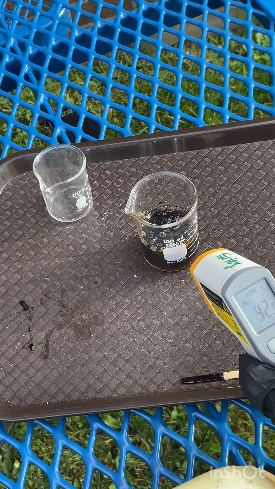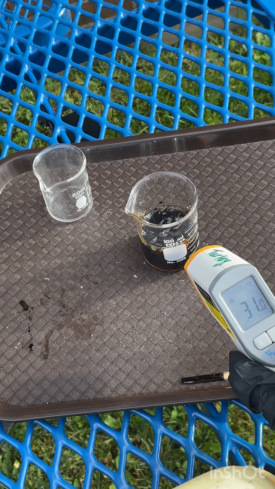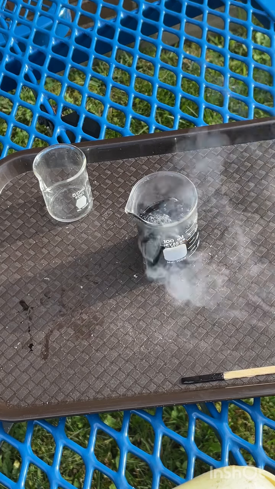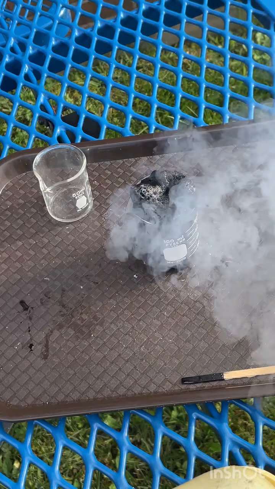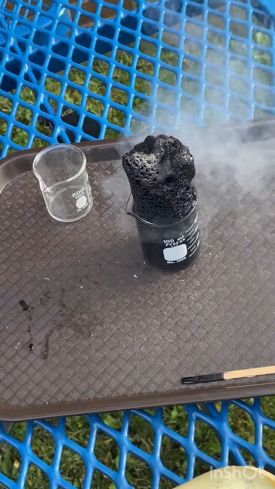Temperature right now is about 31 degrees Celsius. We notice that there's a color change and there's some bubbles, some steam, some gas. It does have a smell to it. It's kind of like burning sugar or like burning maple syrup or burning raisins.